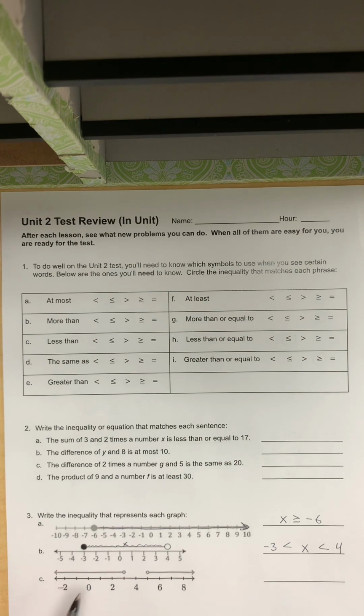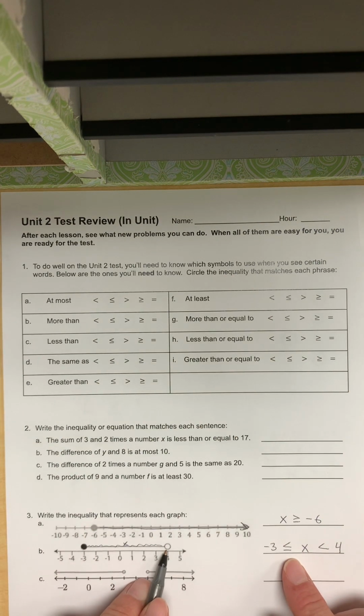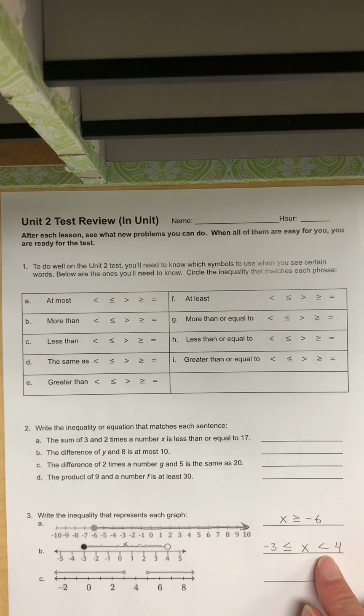There's one more thing to do. If it is filled in, that means it's or equal to. So the -3 right here has to be less than or equal to. And over here, this is not filled in, so that one will just stay less than. It will not be less than or equal to. We've finished part B. All right, on to part C.